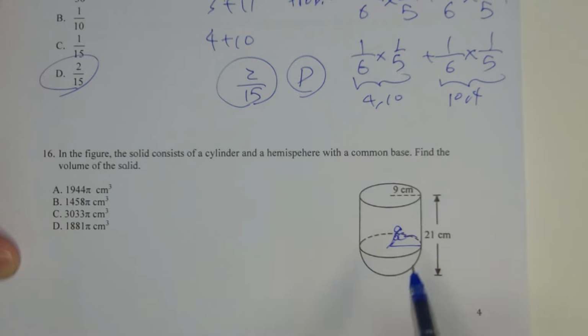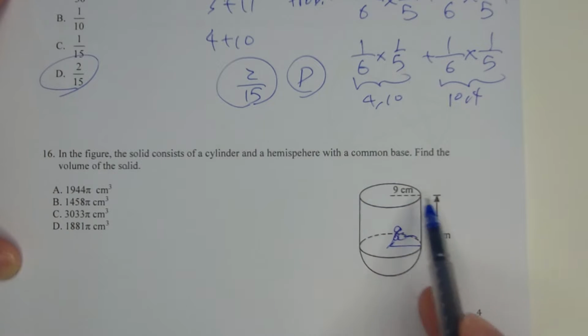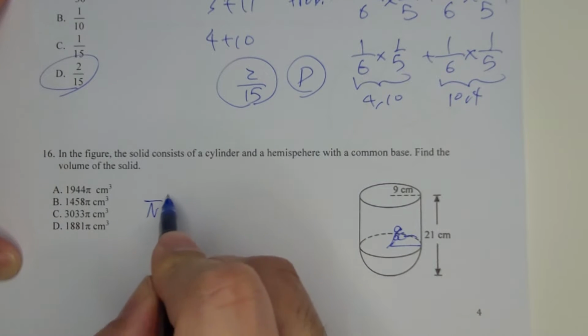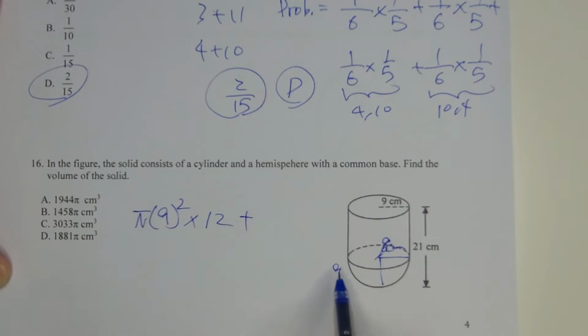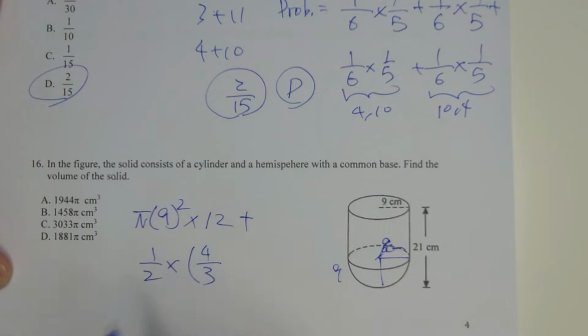So, simple, you just split into 2 parts. The volume of the cylinder will be pi times 9 squared times, now remember, if you want to find the height of the cylinder, not 21, you need to use 21 minus 9, that is 12, plus the volume of the hemisphere, that is 1 over 2 times the whole volume of the sphere, that's 4 over 3 pi times the radius cubed.